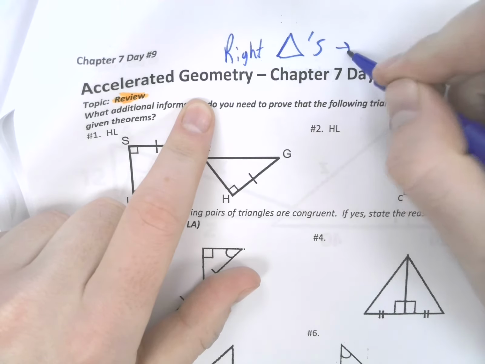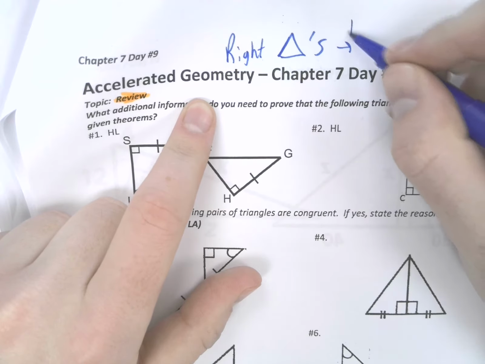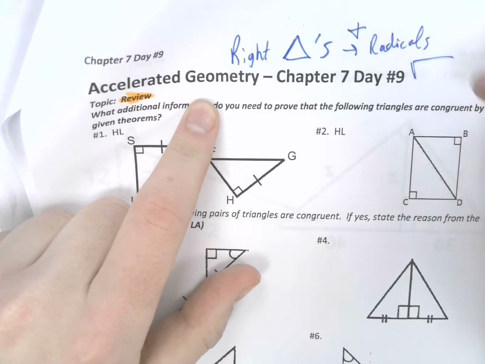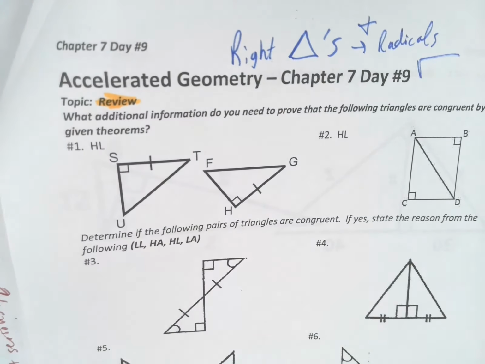And also, I'll put an and, radicals. Breaking down square roots has been another biggie.